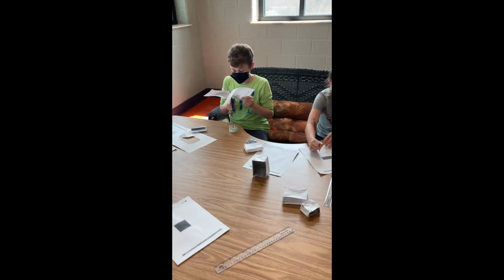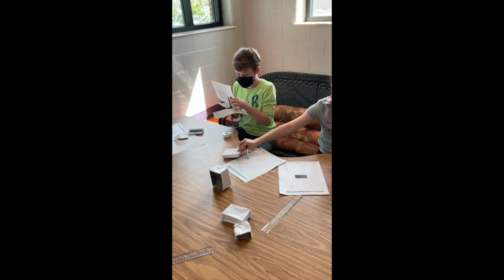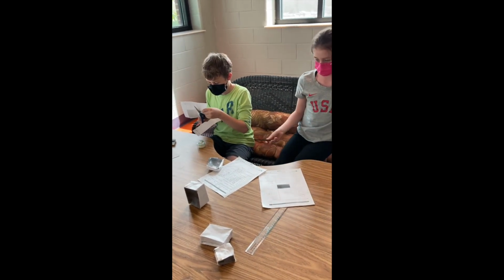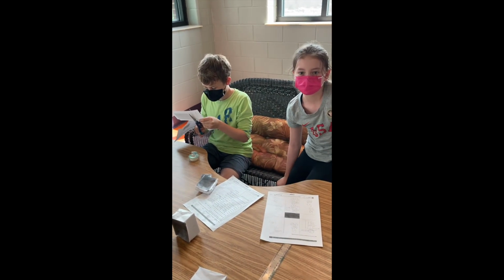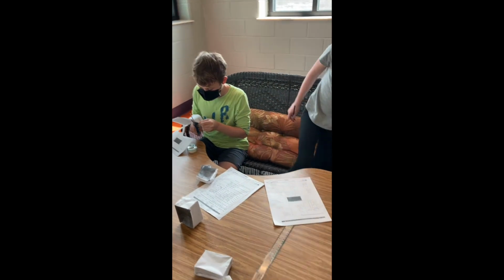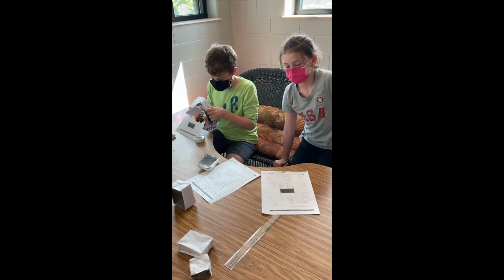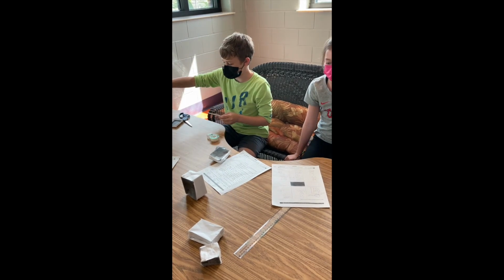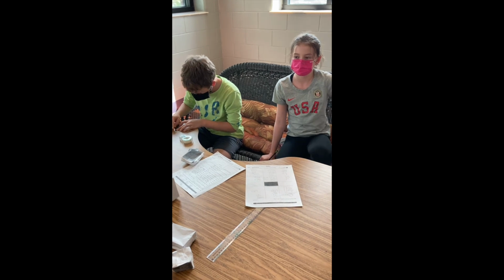All right, Bella and Landon, tell me what you two are working on. We're working on prism E, and he's making that, and we already found the volume, so I'm adding them all together. So how many prisms did you guys make? 6. You made 6, and so you're adding all the volumes together because what has to be the composite volume of all your prisms together? It has to be 1,000 cubic centimeters or less.